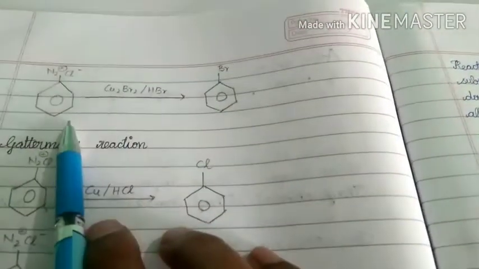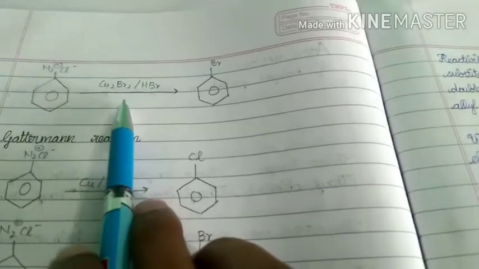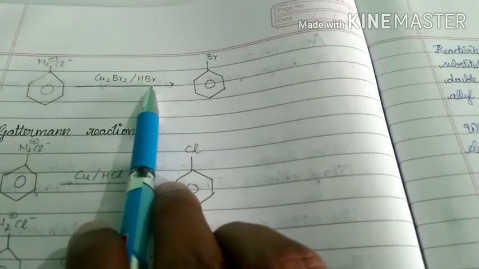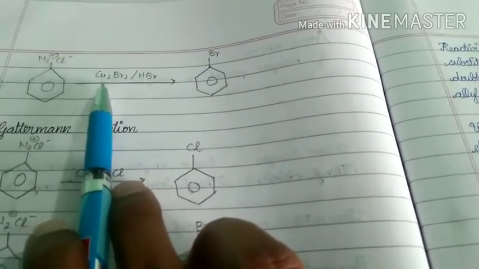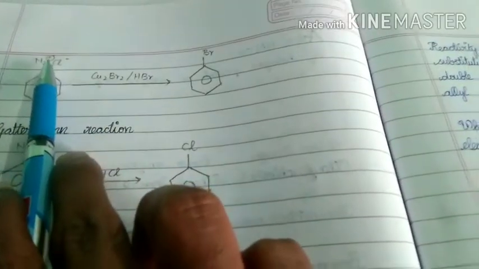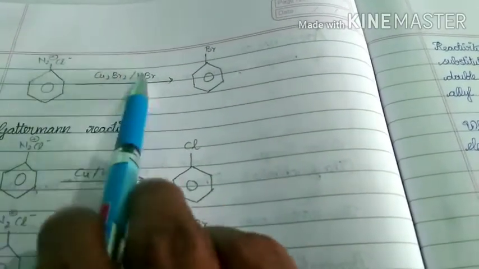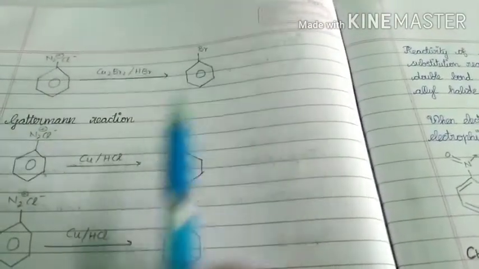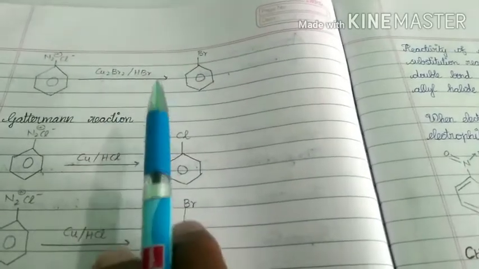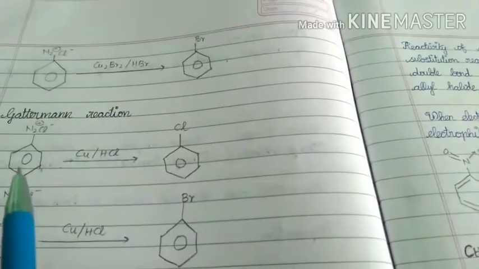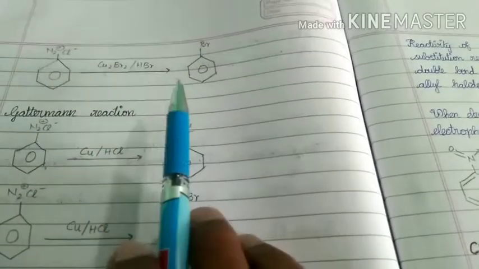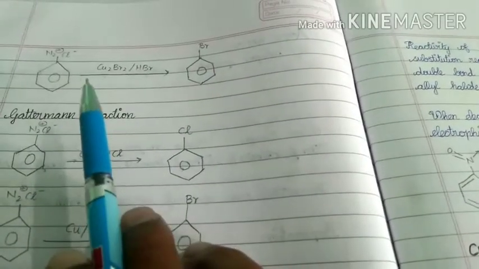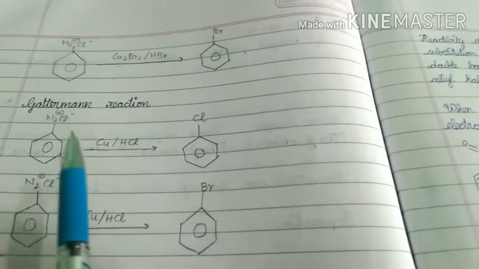Next, one more reaction: when benzene diazonium chloride reacts, this time with cuprous bromide in the presence of HBr, the same phenomenon takes place as in the previous reaction. This total group is replaced by bromine, then we get bromobenzene. So whenever this equation is asked in the exam, you can write either of the equations. You need not write both. Suppose you get the Sandmeyer reaction in the exam, you can write either of the reactions.